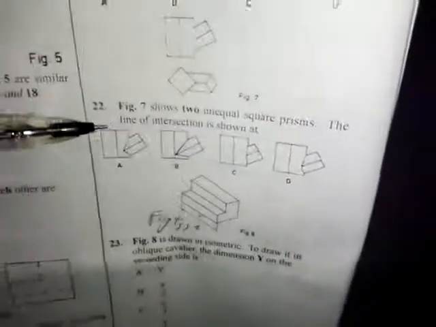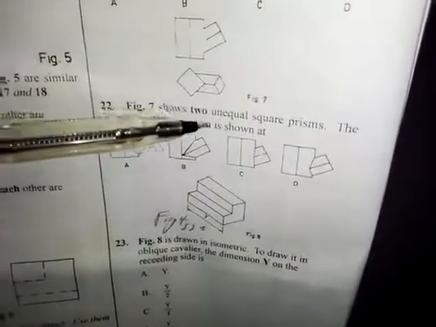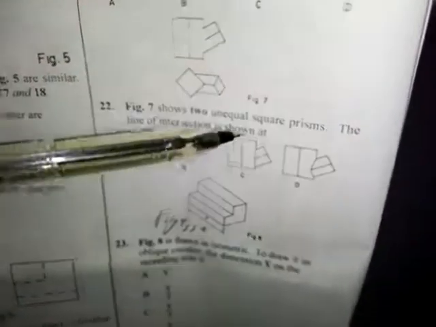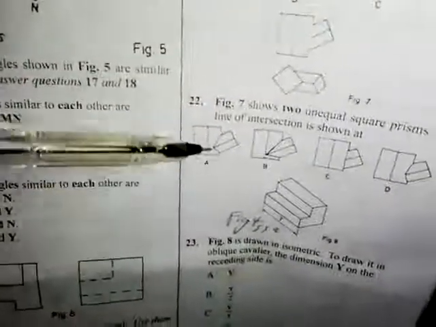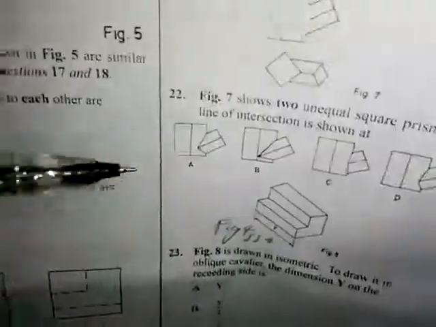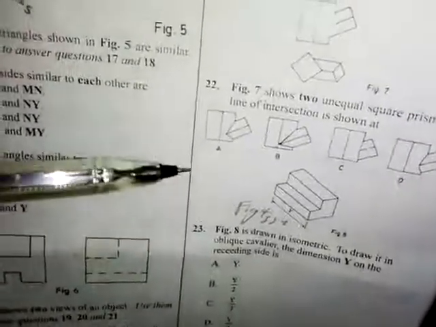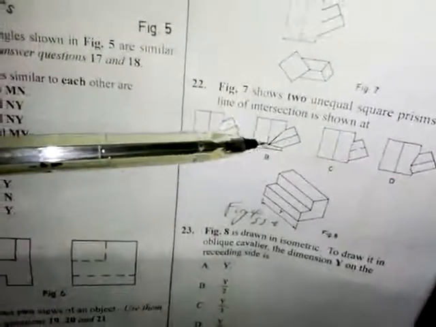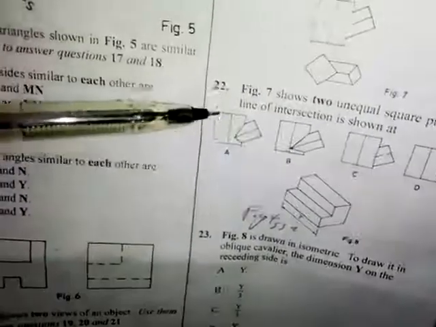Now question 22. Here we have that figure 7 shows 2 unequal square prisms. The line of intersection is shown at... the answer is option A, since they are unequal in size. They are not equal in size, so the answer is option A. So take note of that. Suppose they are equal, we are going to have them in this form, but since they are not equal, they will be in this form. So take note of that.